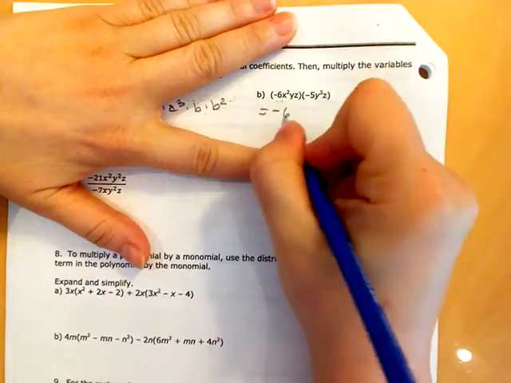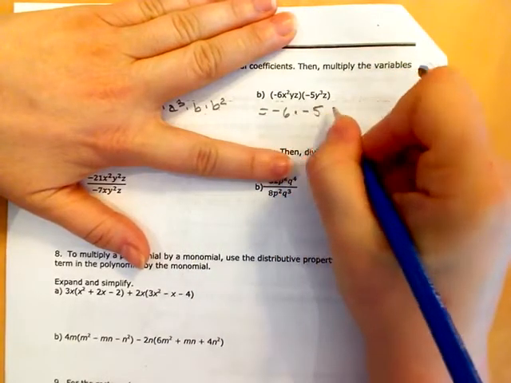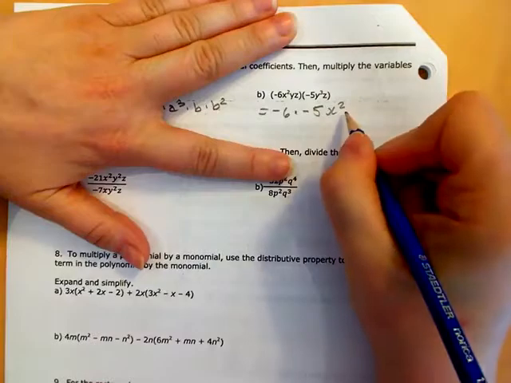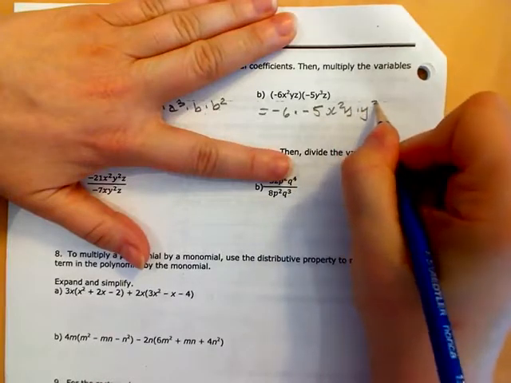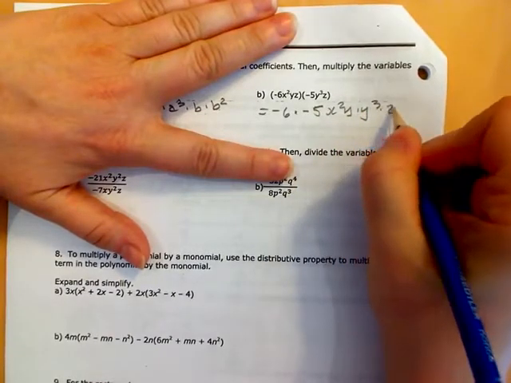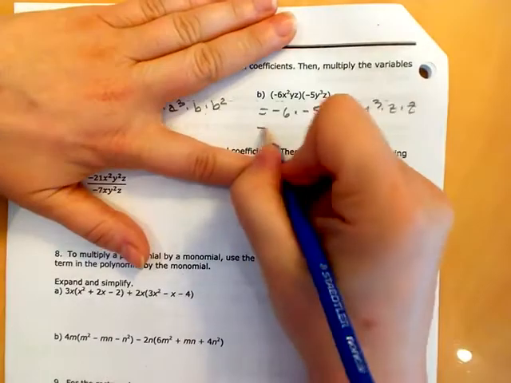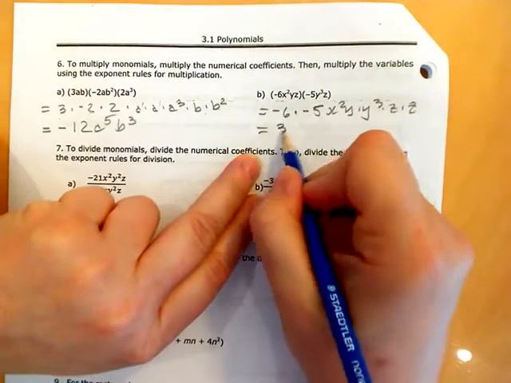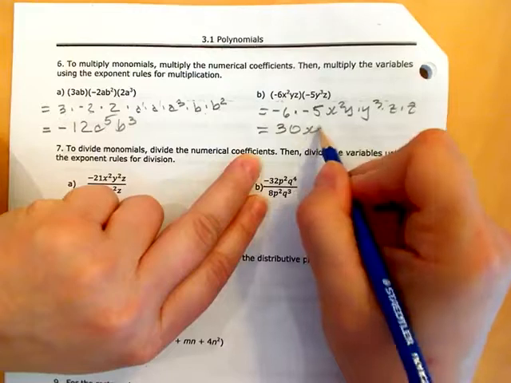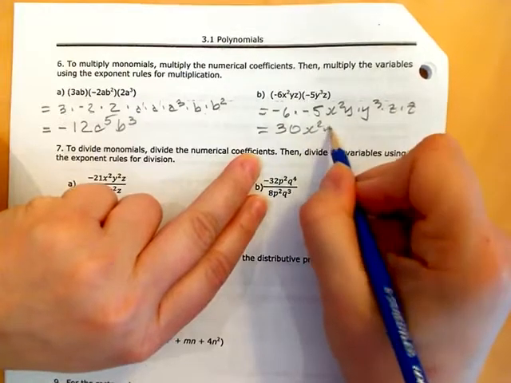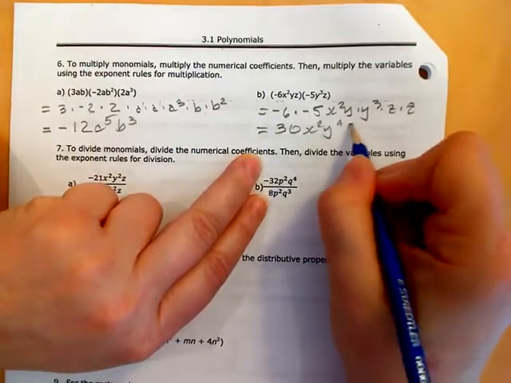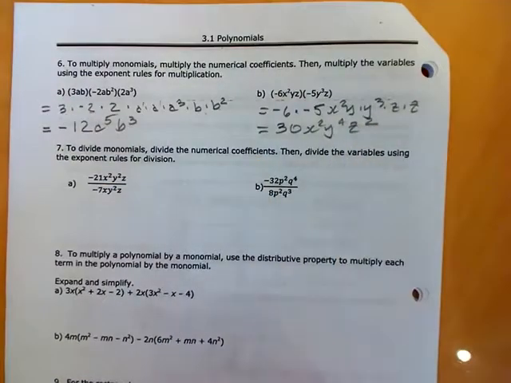All right, here we go. So we're going to do negative 6 times negative 5, and then x squared, and then y times y cubed, and then z times z. So here we go. Negative times negative is positive 30, x squared, y times y cubed is y to the 4th, and z squared. Okay, dividing.